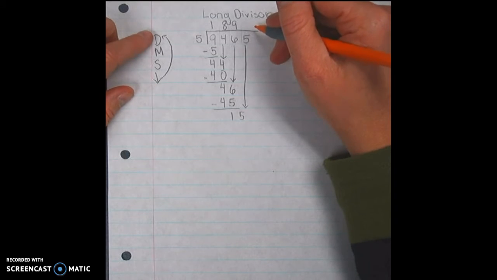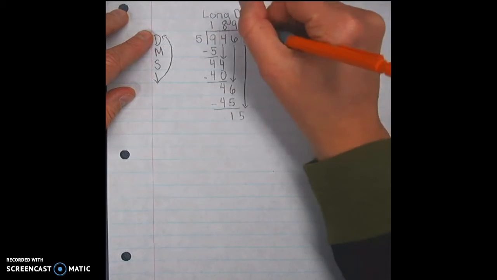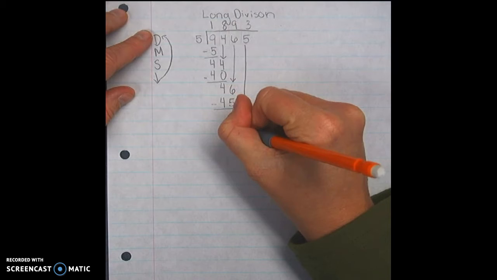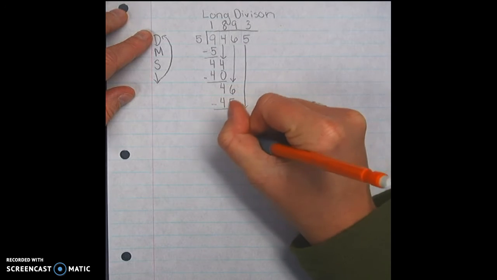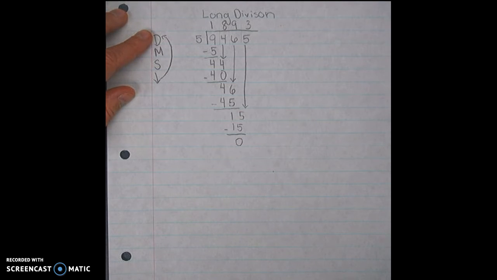Notice again that I am going to divide. Does 5 go into 15? The answer is yes. It goes in 3 times. And 3 times 5 is 15. Going to subtract, and that gives me 0, with a 0 as my remainder.